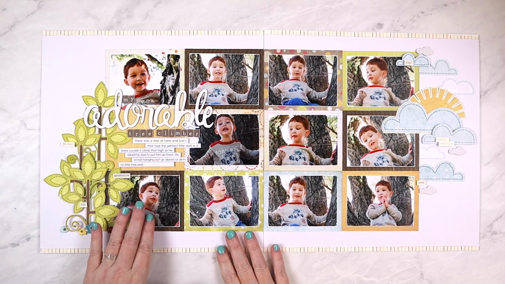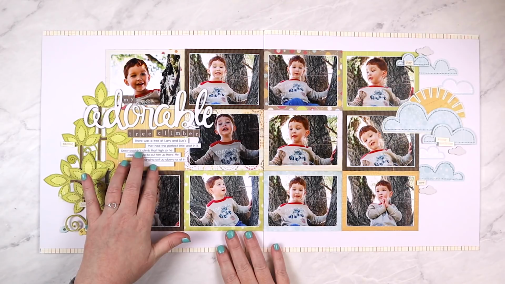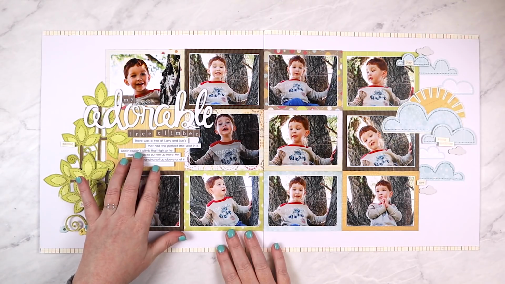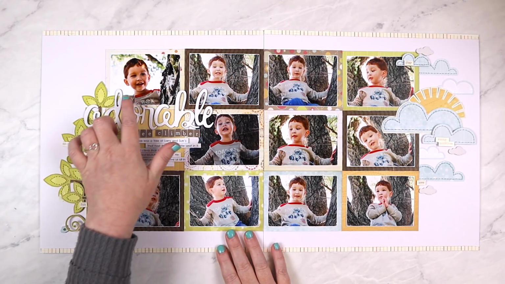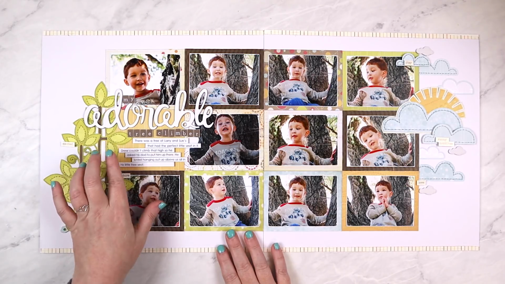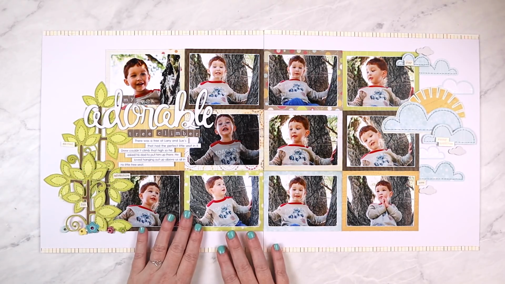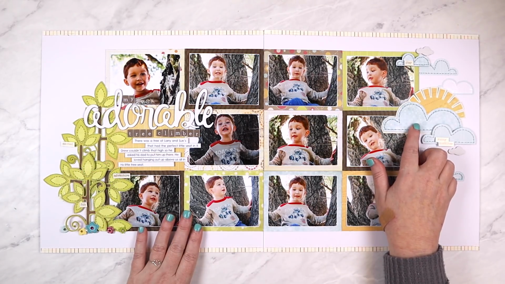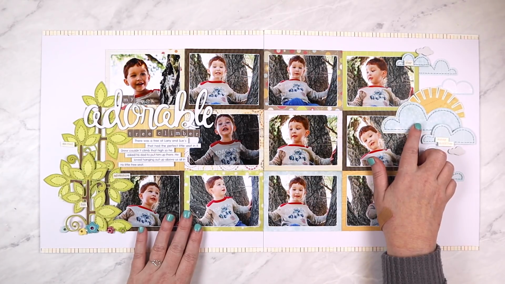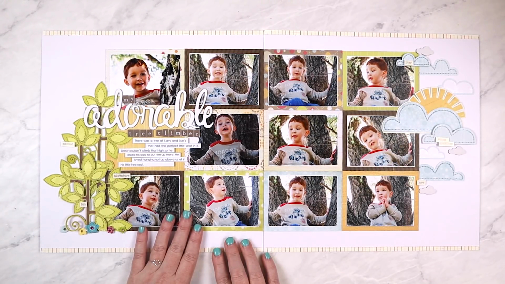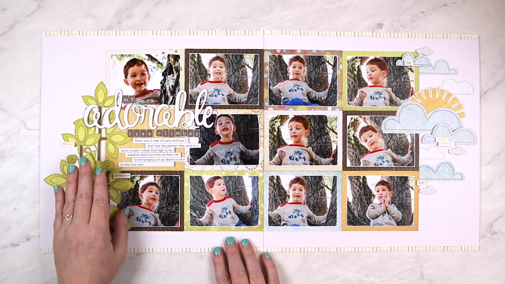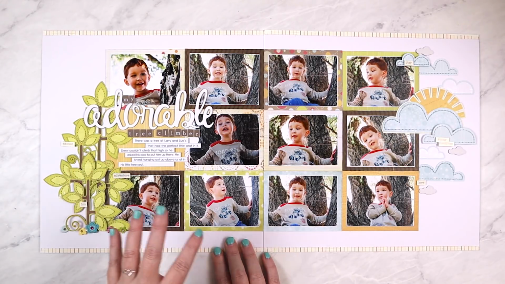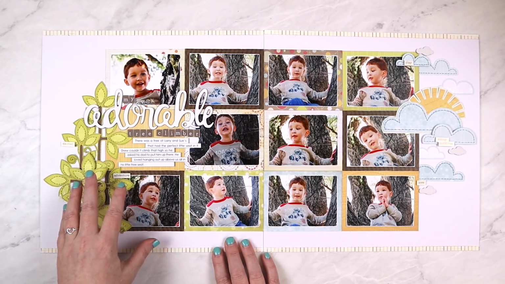I had moved my journaling block up one space to better fit with my design, and my title fit in that space comfortably. If I was using a smaller title, I could have placed it near the clouds on the right. But I like that my title mentions the tree and is placed near the tree. It just seems to fit with that part of the scene on my layout.